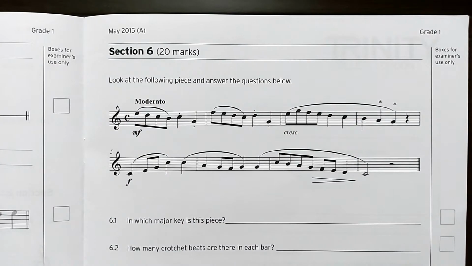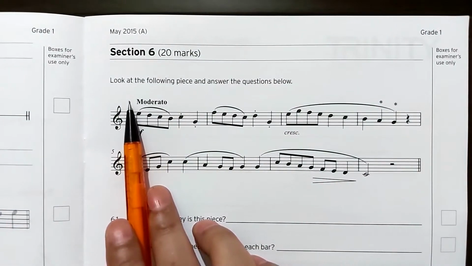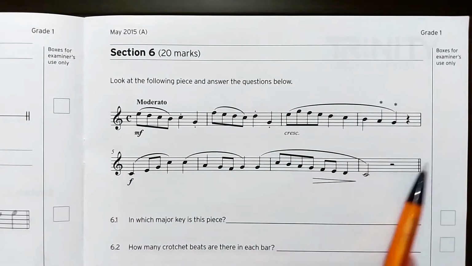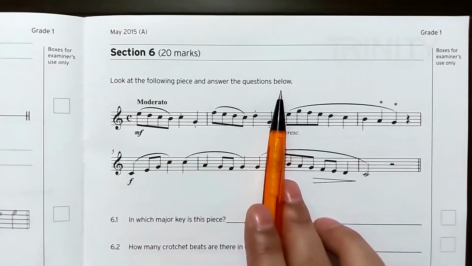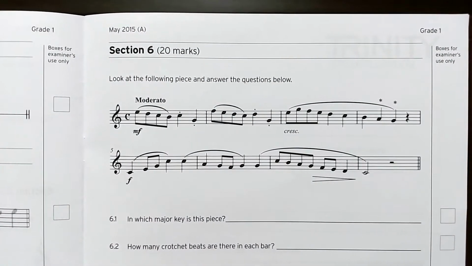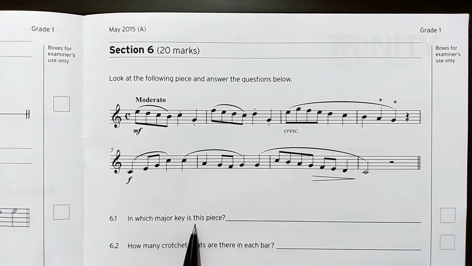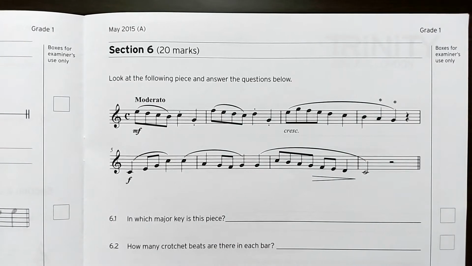So today we are going to solve section number 6. In this one we have to analyze a rhythm piece that they have given to us. So look at the following piece and answer the questions below. That's what we have to do in this section. Let's start with the first question. In which major key is this piece? We have to find out which key this piece is in.